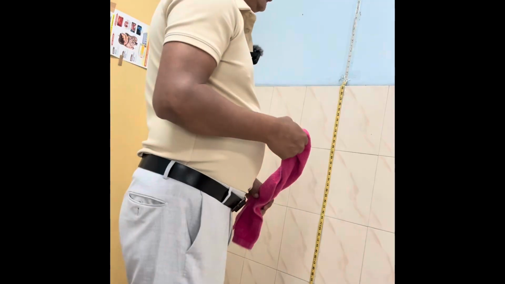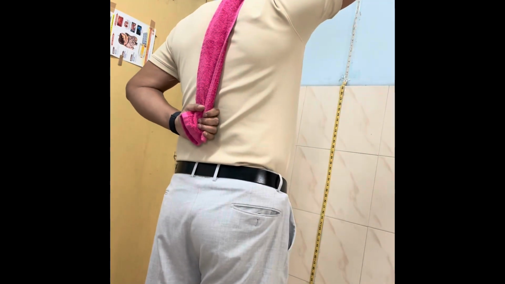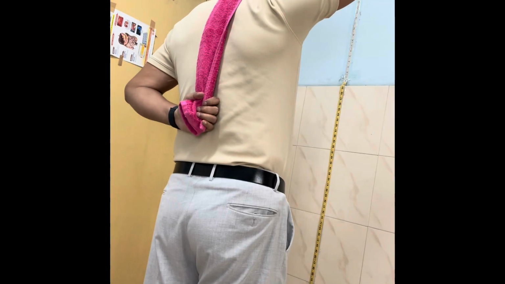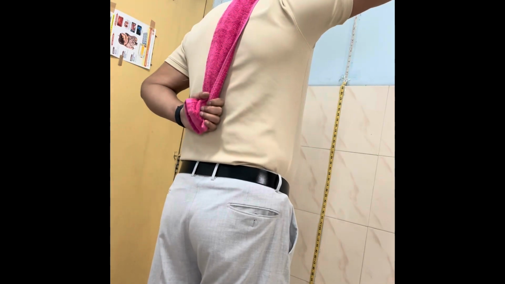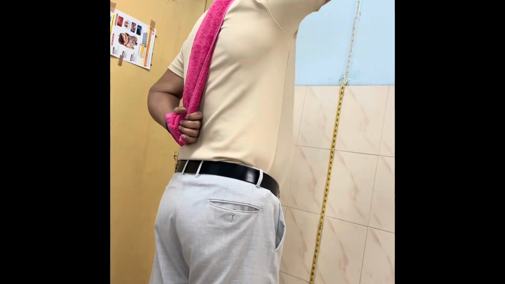So what you will do is take a towel, and the arm which is painful will remain lower, and the shoulder which is normal will come into the upper side. So we'll hold it with both hands, and with the normal shoulder joint we'll try to pull it up, so the affected shoulder gradually internally rotates till you have got a range of movement which is pain free. Once we get this internal rotation, we will try to maintain it for 10 seconds and repeat the movement 10 times.